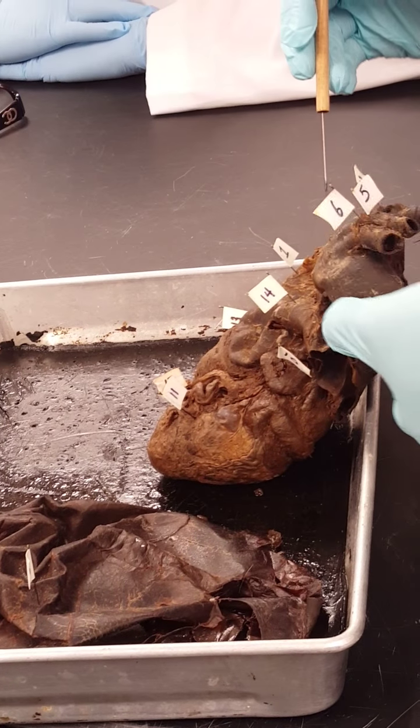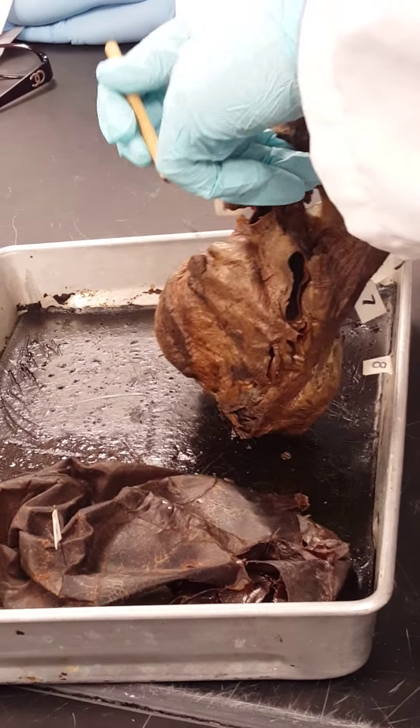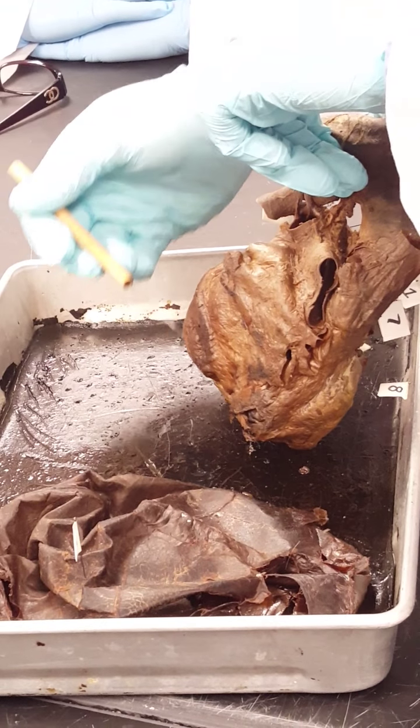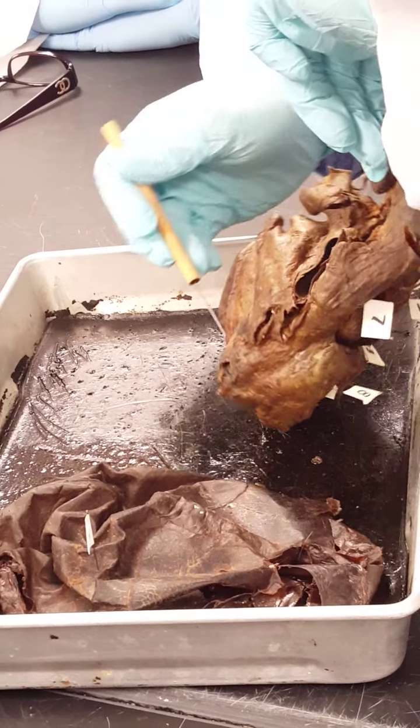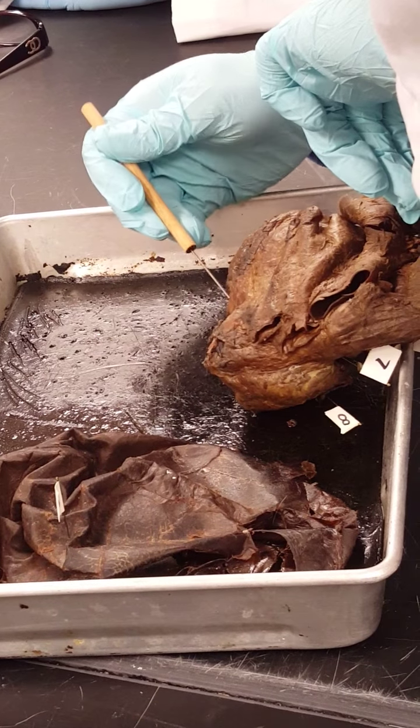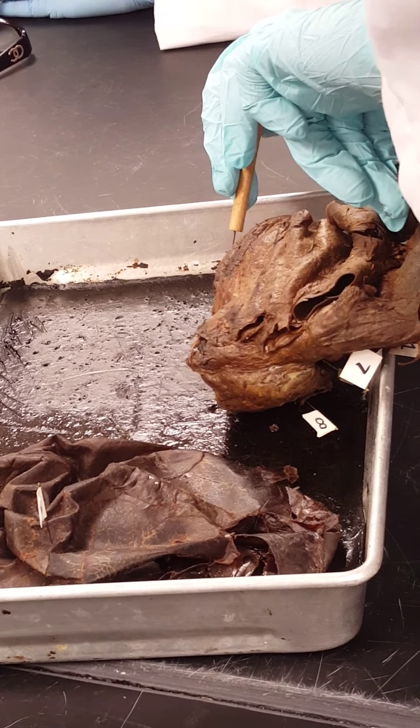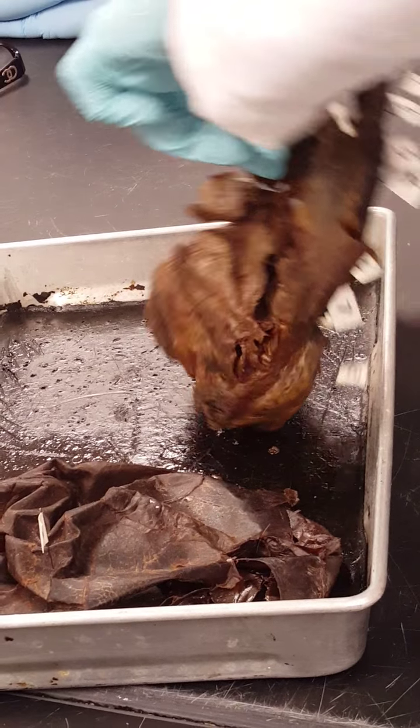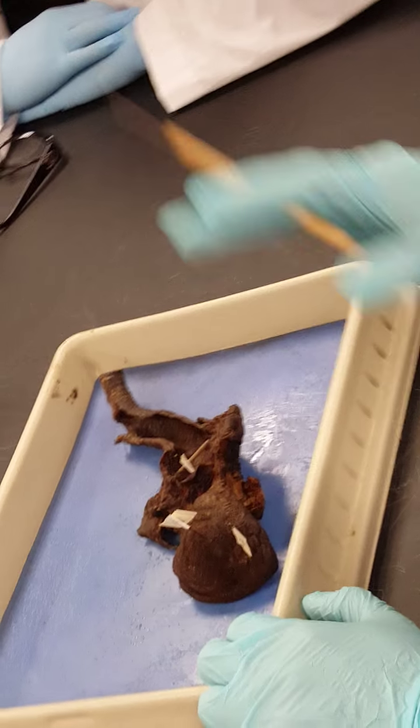And what's this? Circumflex. Posterior circumflex. And what is this? Posterior interventricular. This is posterior interventricular artery. And that's it. Questions on it.